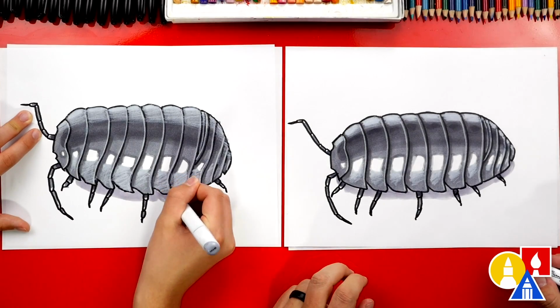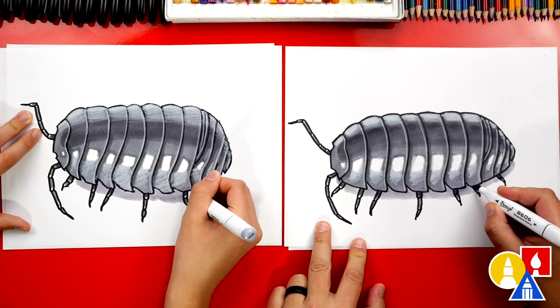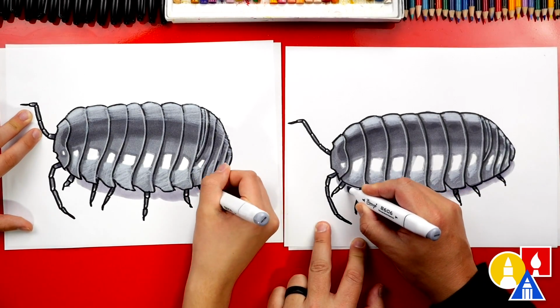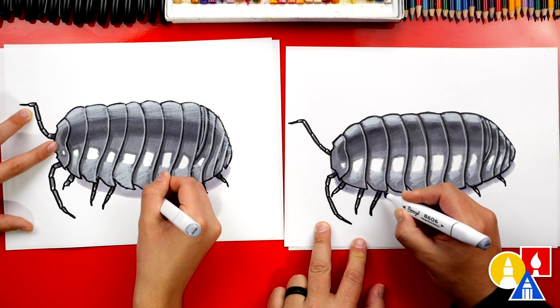Yeah. It looks so cool. You can actually just go right through the legs too. That'll add more of a shadow on the legs. And I'm even gonna draw a little shadow underneath the head.